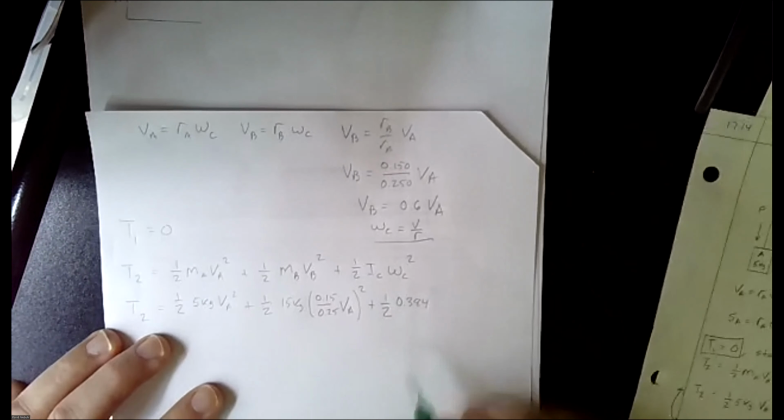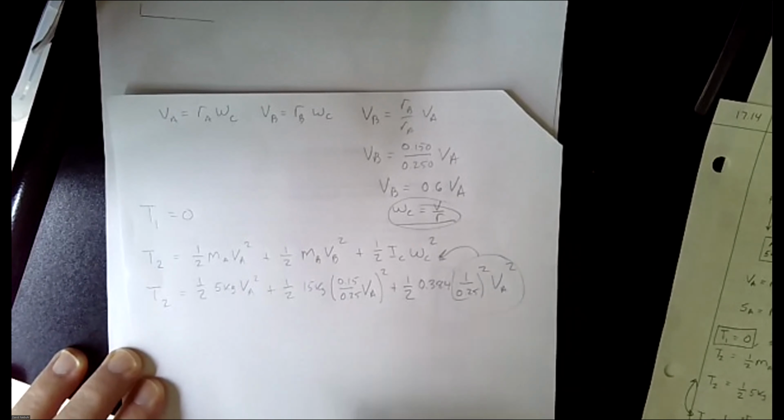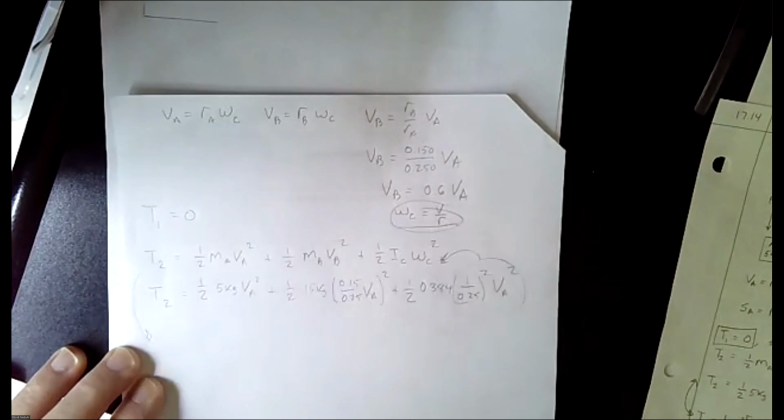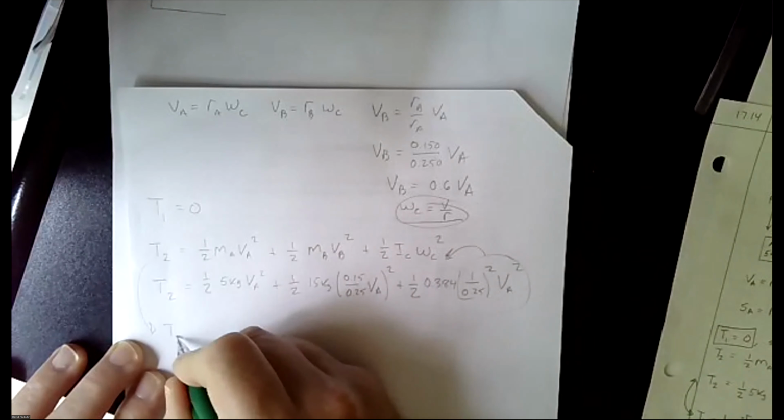So what we end up with then is, if it's easier to see, I could have just used the generic terms and said that T2 equals, factoring out the 1/2 VA squared, MA plus MB RB squared over RA squared plus I of C over RA squared.